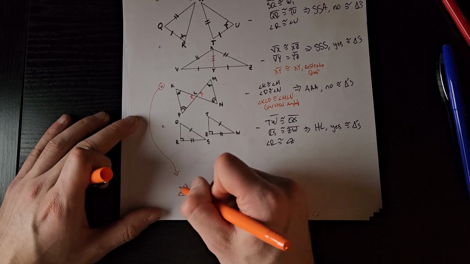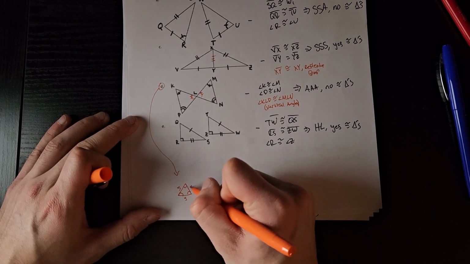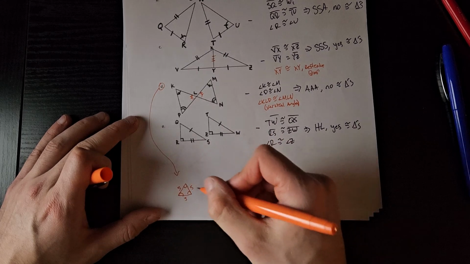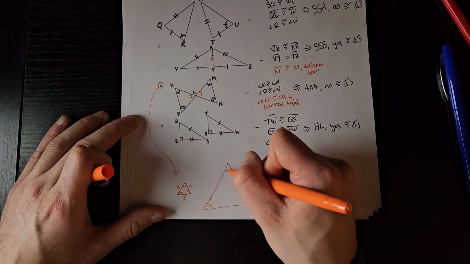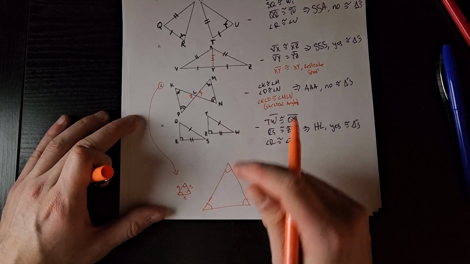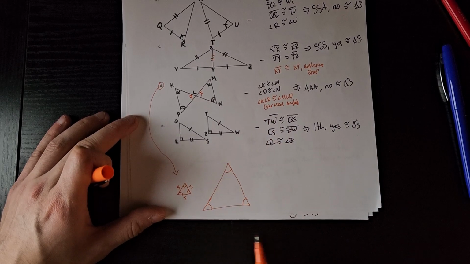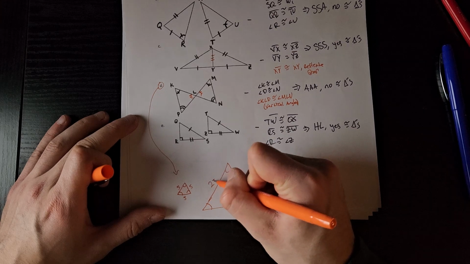Let's just say the sides are 5, 5, 5. Cool. And we know the insides are 60. This is also an equilateral triangle. It has angles on the inside all measuring 60, and the sides are 25.